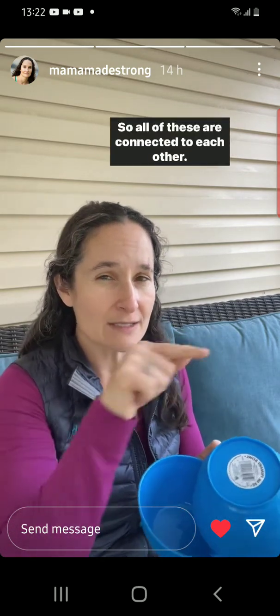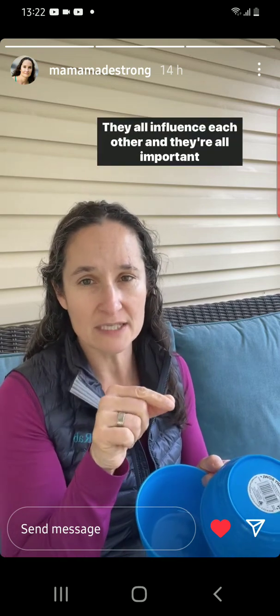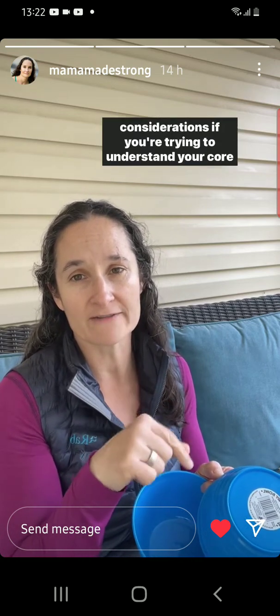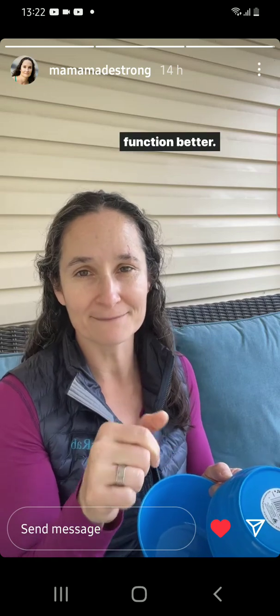So all of these are connected to each other. They all influence each other, and they're all important considerations if you're trying to understand your core function better.